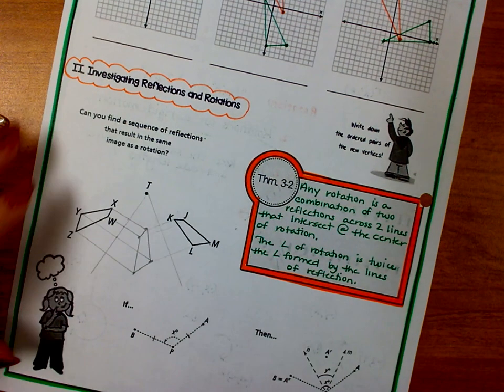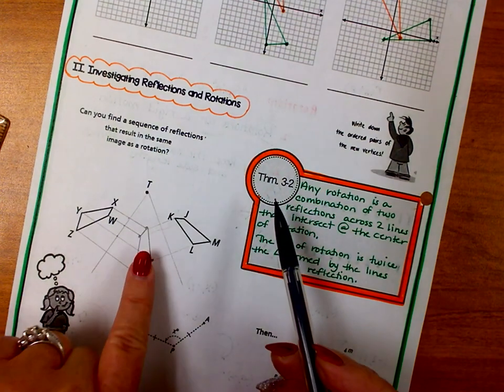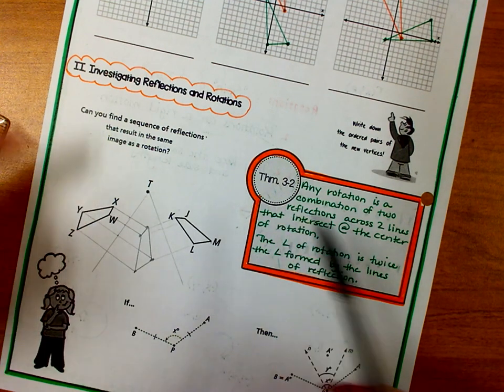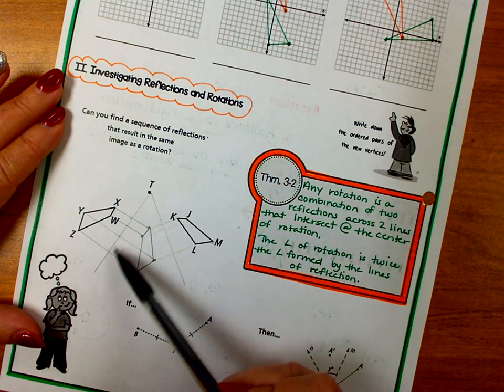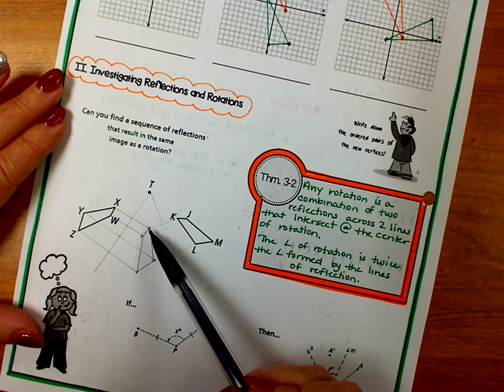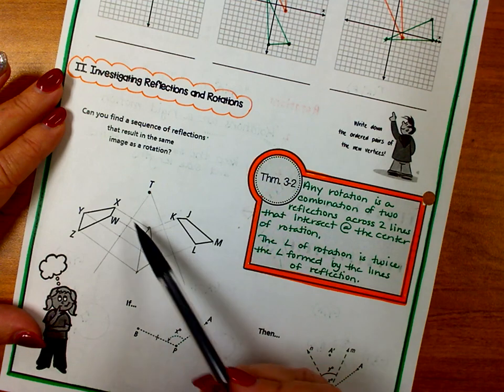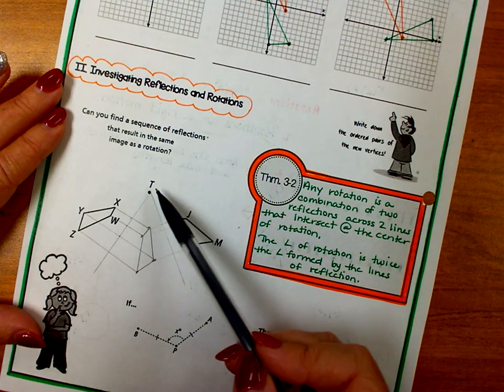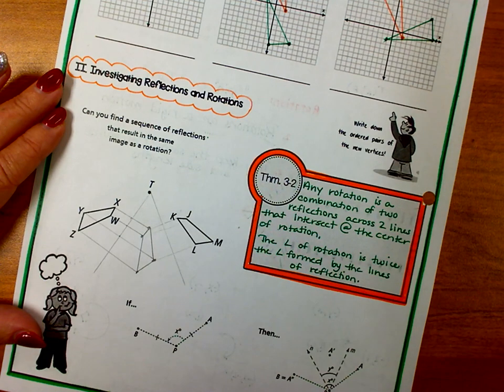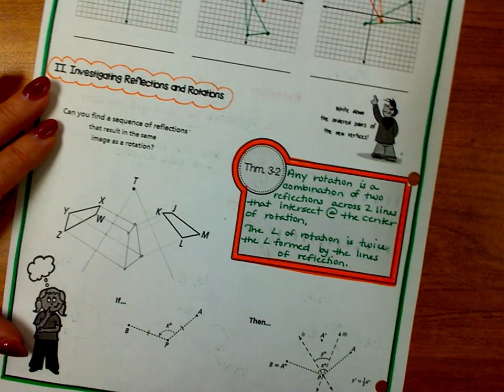So our other line of reflection is going to be right there, and then this will flip over nicely right there. So the first one you can kind of estimate. The second one is going to be from the midpoints of your perpendicular lines that go from your vertices and your point of rotation.